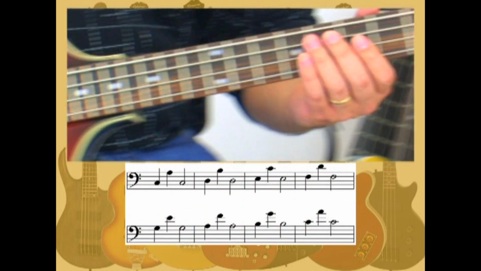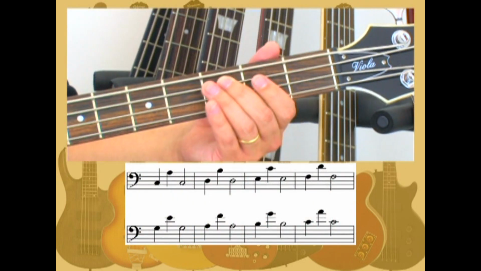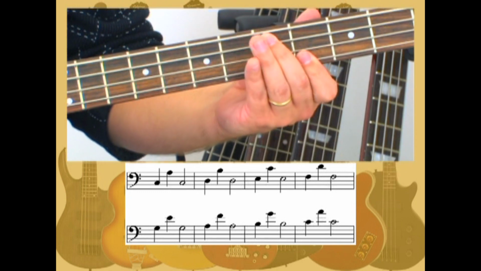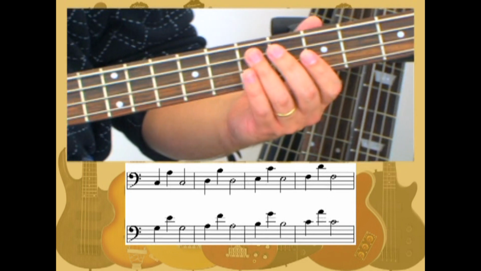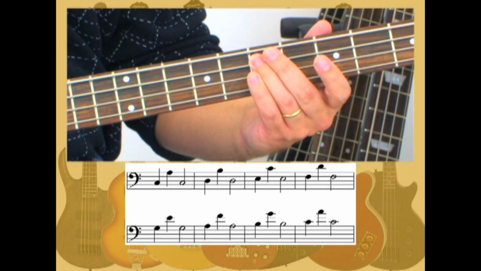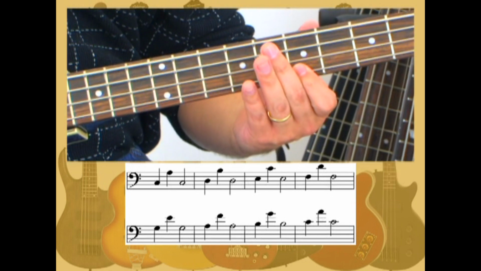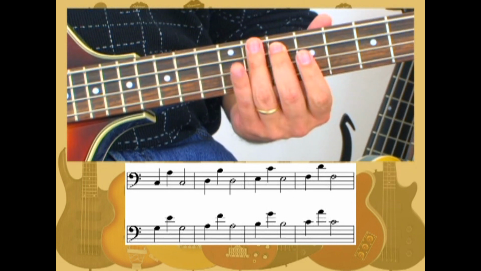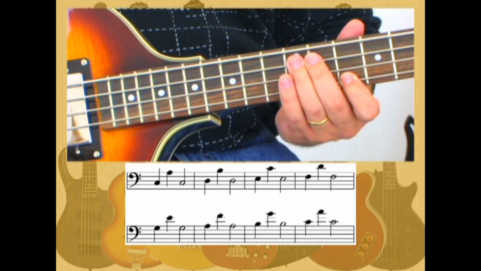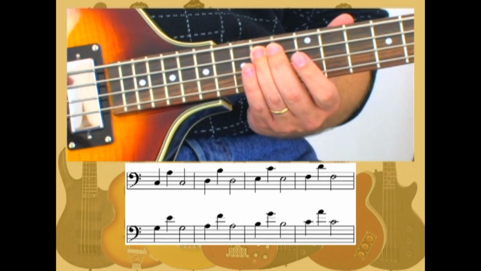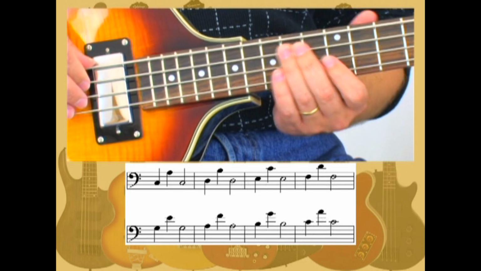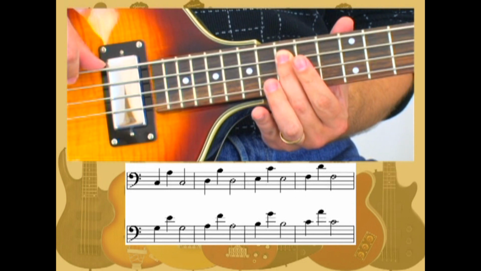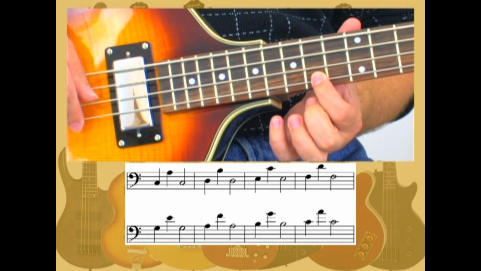Let's run through them all. Starting on C, we have a major 6th interval, major 6th on D, E is a minor 6th, major 6th from F, G is major, A is minor, B is minor, and the octave C brings us back to the major 6th. This C is on the 3rd string, 15th fret, and A is on the 1st string, 14th fret.